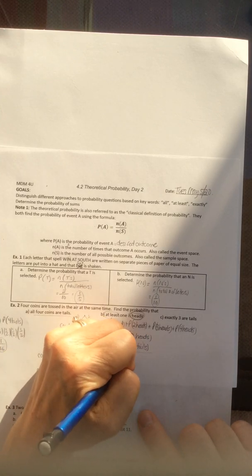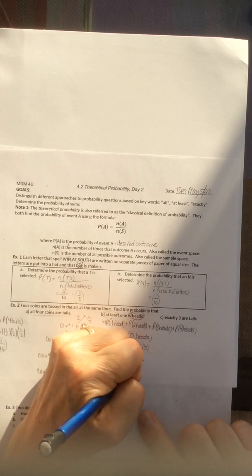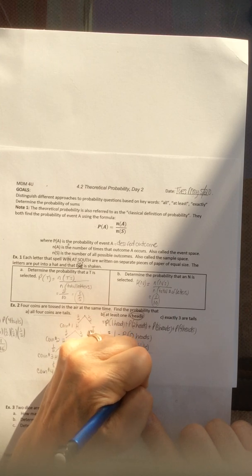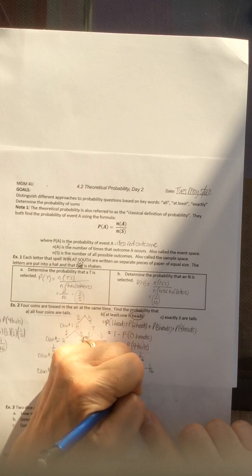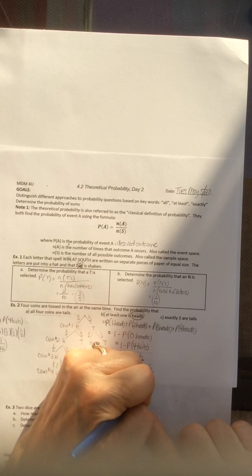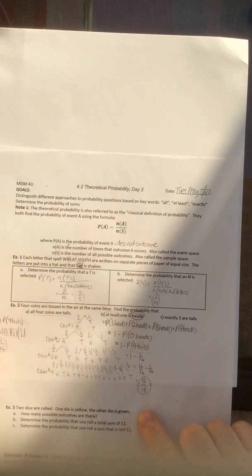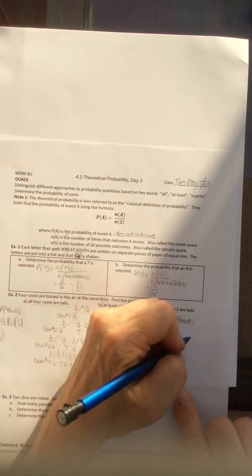Okay, so it's 1 minus 1 over 16. 1 becomes 16 over 16 minus 1 over 16. 15 over 16 is our answer. Okay. All right, what about C?